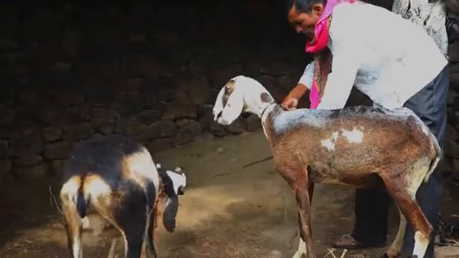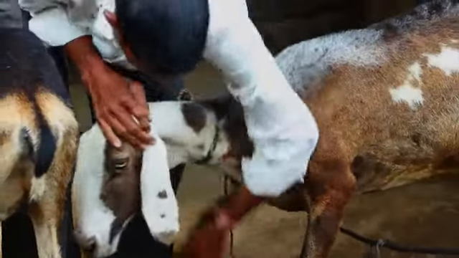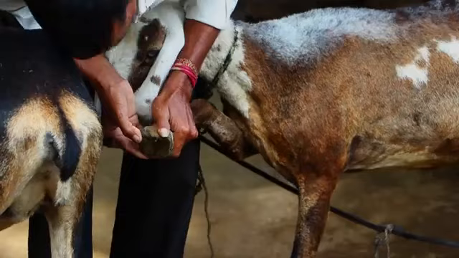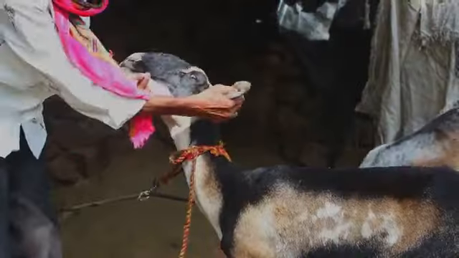As a general precaution, segregate newly purchased animals from the rest of the herd for a few days. Observe them carefully for lameness and other signs of disease.